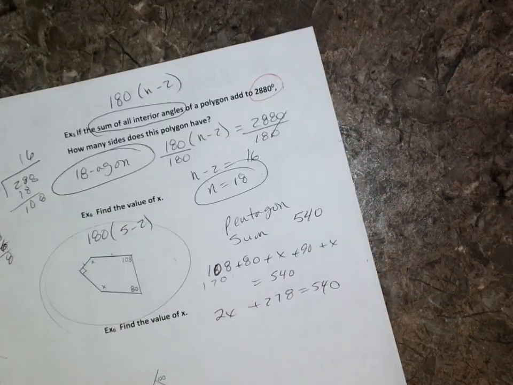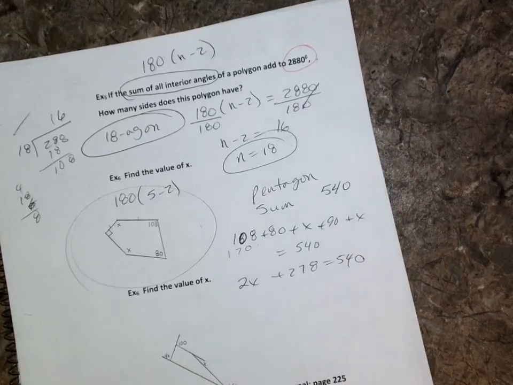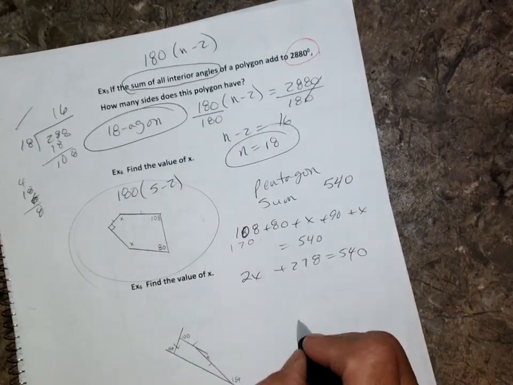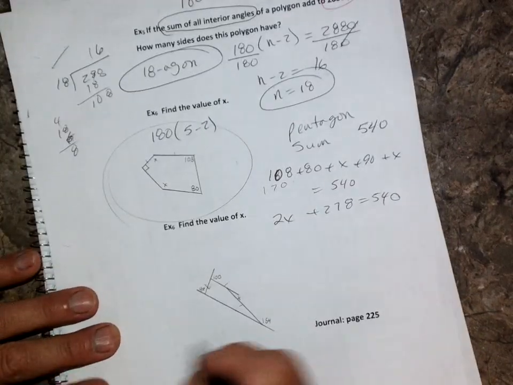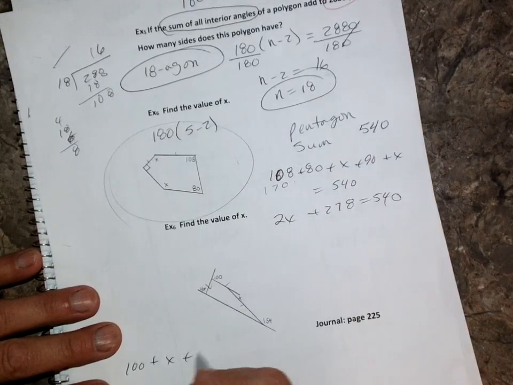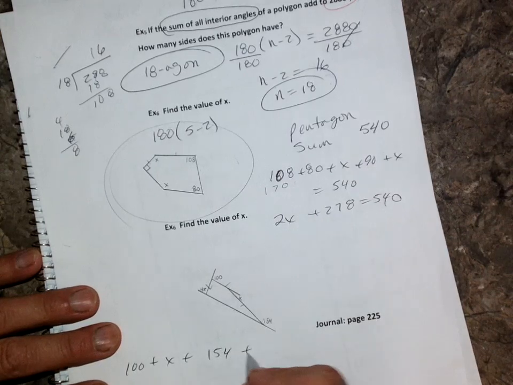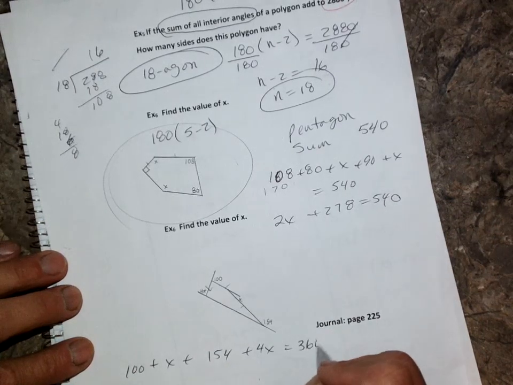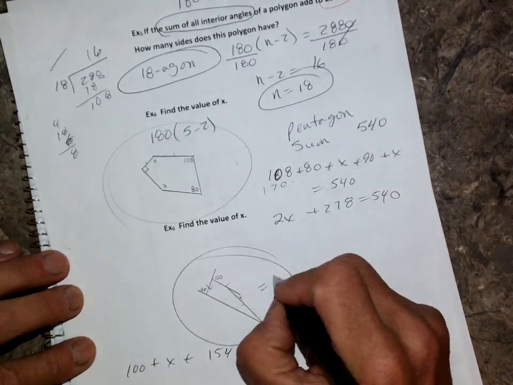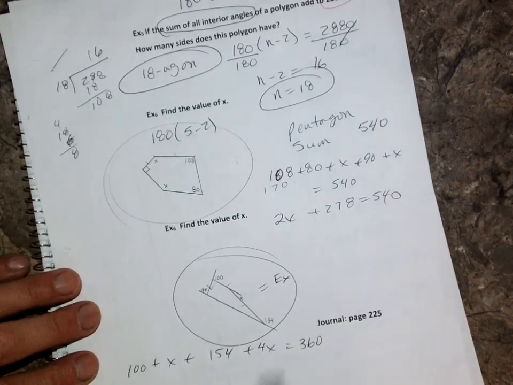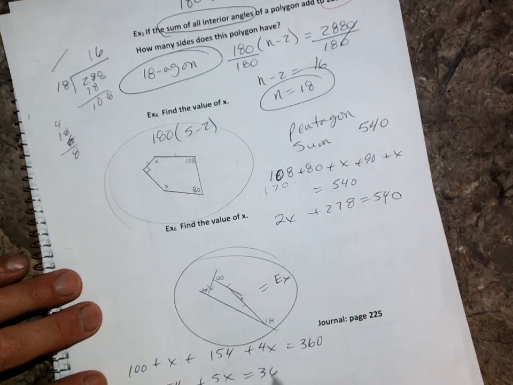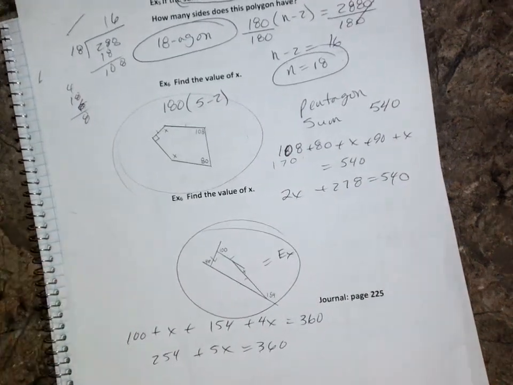Forgive me. Alright, and then last but not least, I've got, again, I think this pentagon, 1, 2, 3, 4. No, this is a quadrilateral. 1, 2, 3, 4. It doesn't matter. They all have to add up to 360 regardless. So I'm going to go 100 plus x plus 154 plus 4x equals my 360, because it always adds up to 360, always, exterior angles. So I would solve for there. I'd have 254 plus 5x equals 360, and I do not have my calculator here, doggone it. I'll let you figure out the value of x.